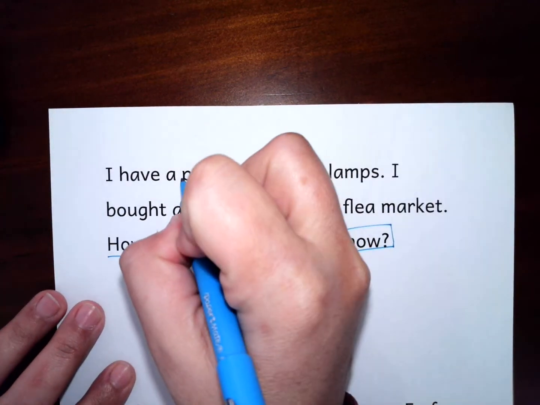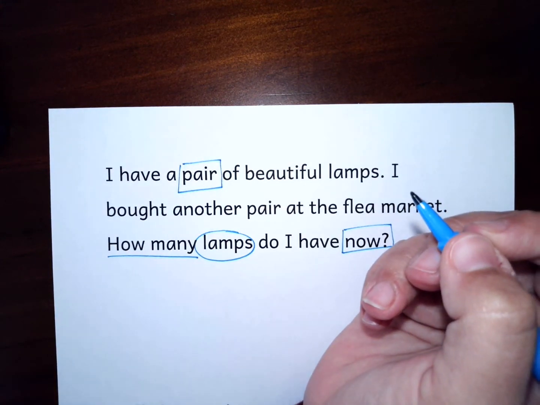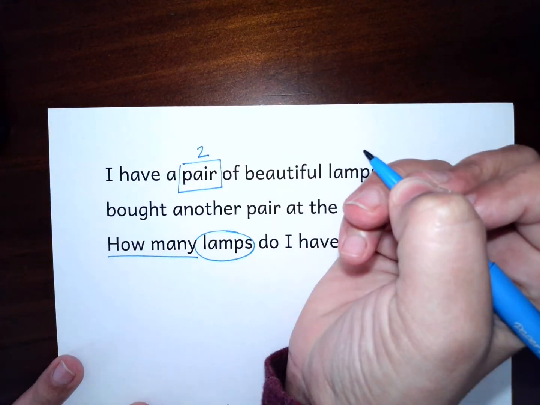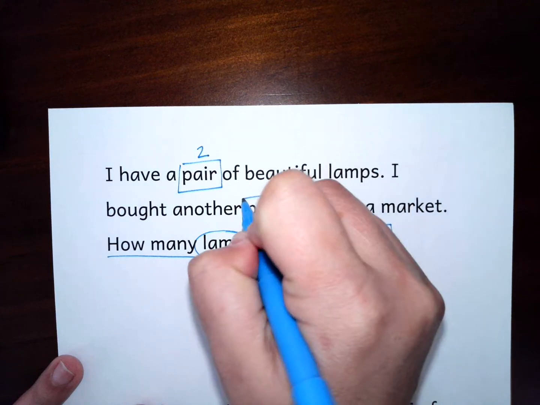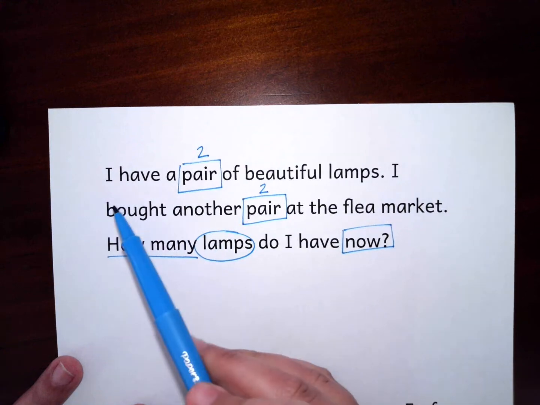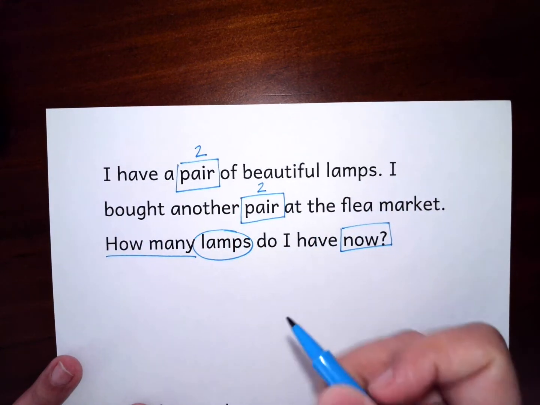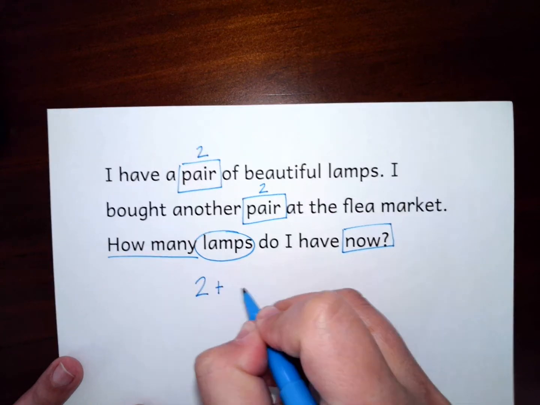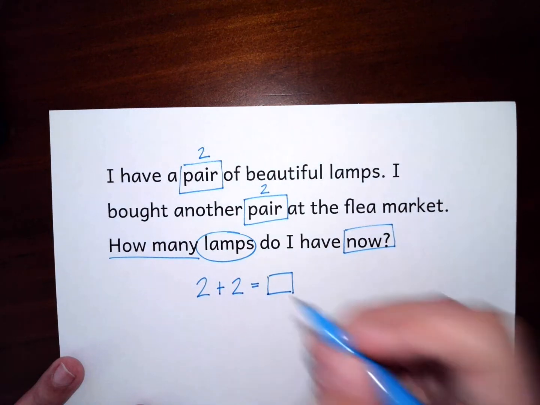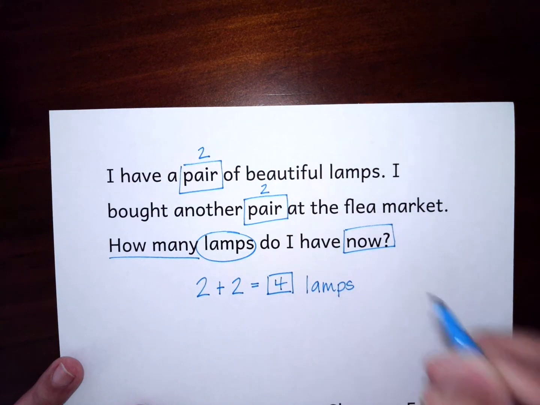I see the word pair right there. And I know that pair, if I have a pair of shoes, a pair of socks, that means 2. And another pair right there, that also means 2. So if I have 2 beautiful lamps and I bought another 2 beautiful lamps, I'm going to have a total of, did you say 4? Excellent.